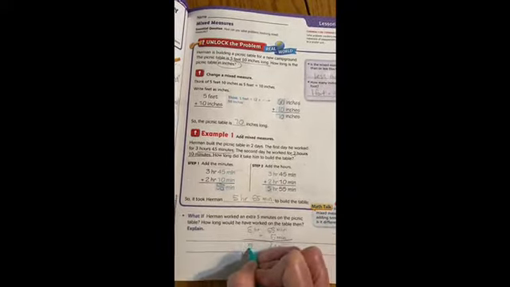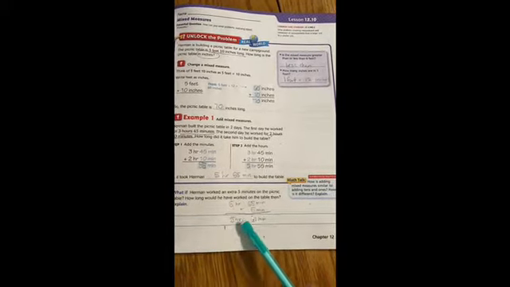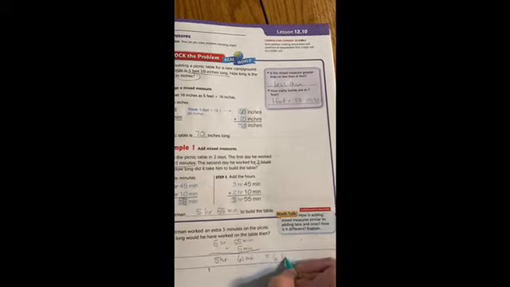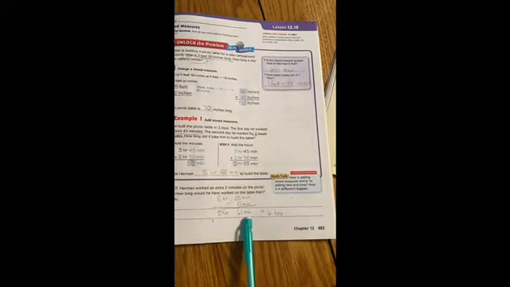Now, take a look at 60 minutes. 60 minutes is equal to 1 hour. So we wouldn't write it as 5 hours and 60 minutes. We would write it as 5 hours plus 1 hour, which equals 6 hours. So whenever you find yourself being able to convert to a different measure, then go ahead and do that, please. Let's go ahead and turn to page 484.